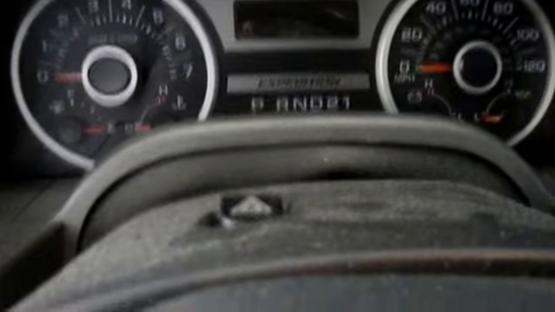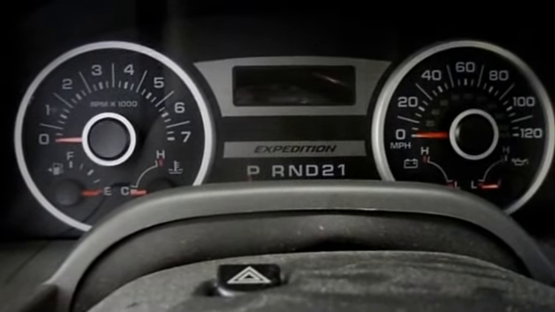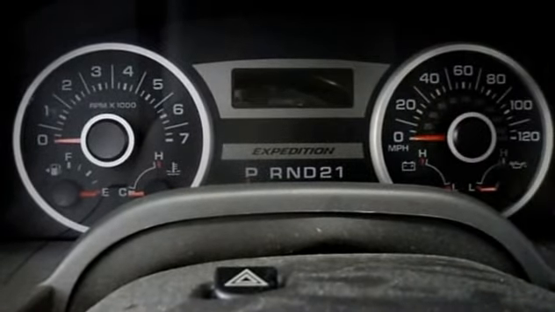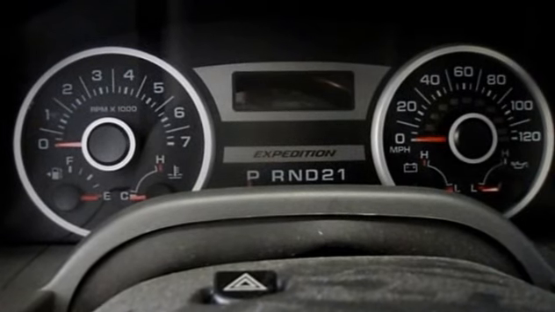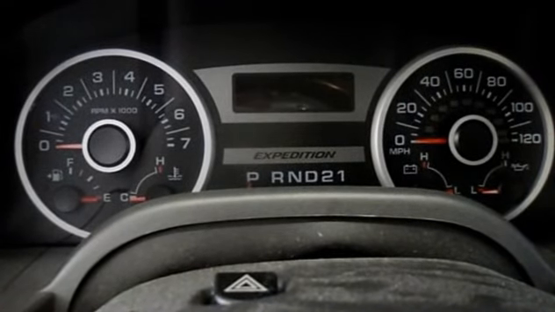Okay, after driving it, everything seems to be okay. The trans is shifting properly. The speedometer is working just as it should. That's it. Another well done job.